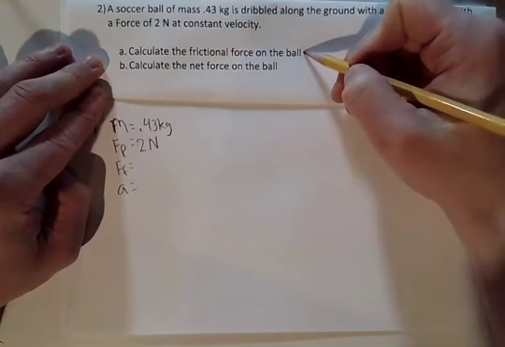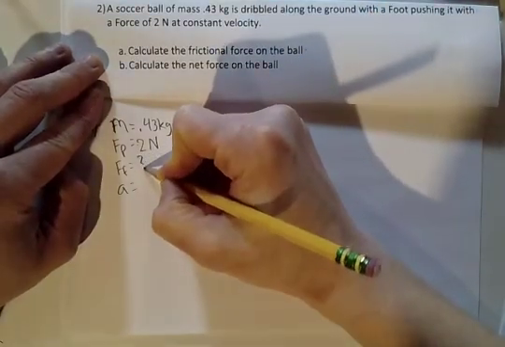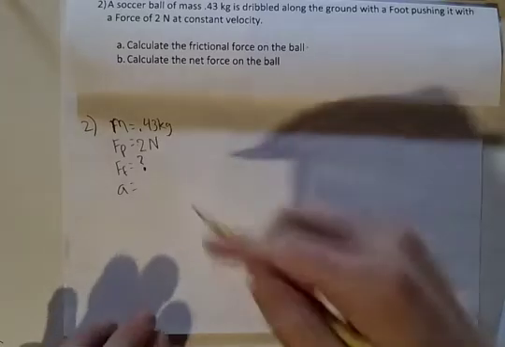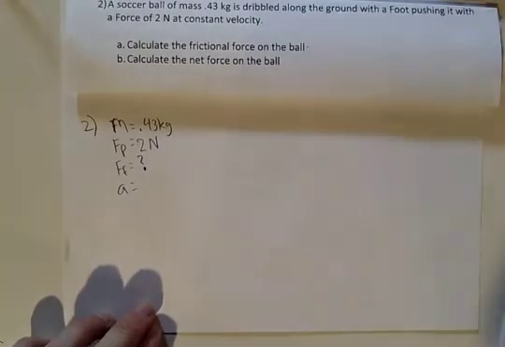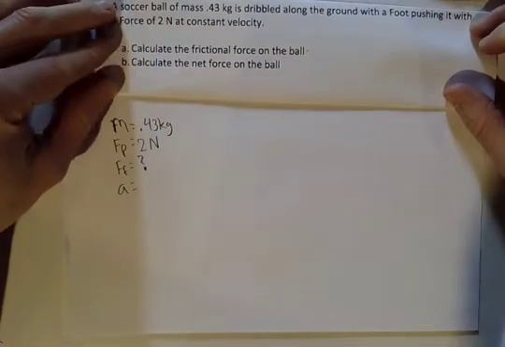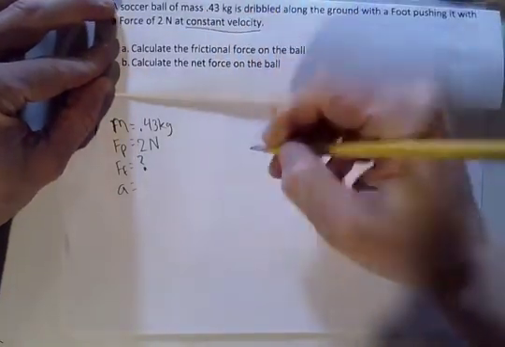Letter A says calculate the frictional force on the ball. So we're looking for, instead of A this time, or question mark, it's going to be FF out of that list. Alright, so it looks like I only have 2 numbers, so I'm looking for a third. I kind of need to know what the acceleration is in order to do this problem, or else I can't get an answer for FF. That is an issue. But look at this word, constant velocity.